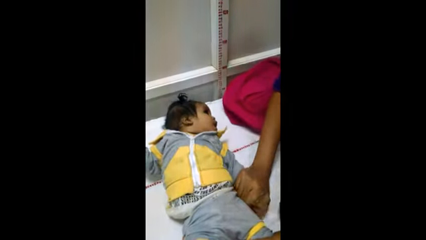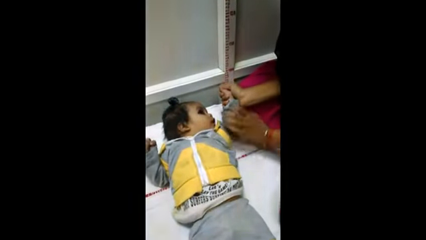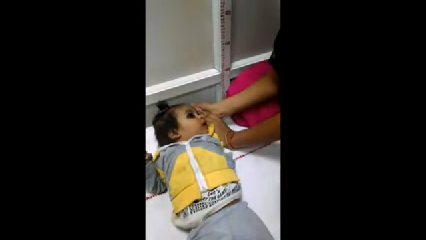Insert your fingers in the palm and touch the baby's fingers onto his mouth. Also, you can hold the palm and flex and extend the palms alternatively a few times.